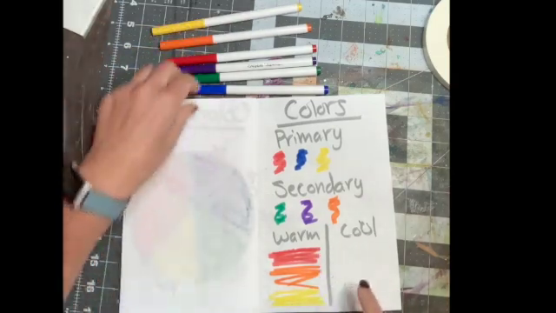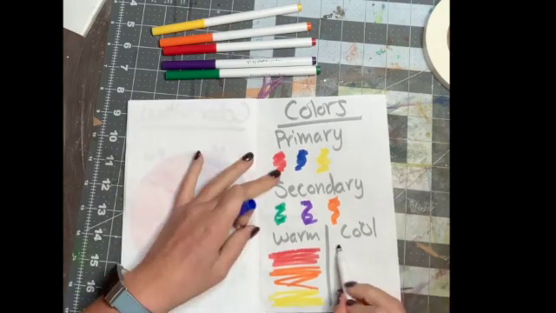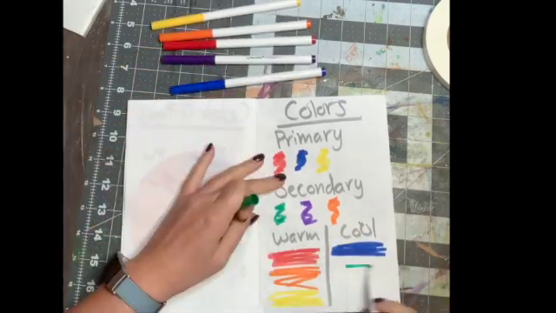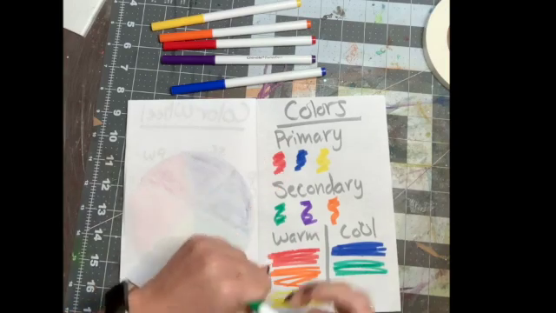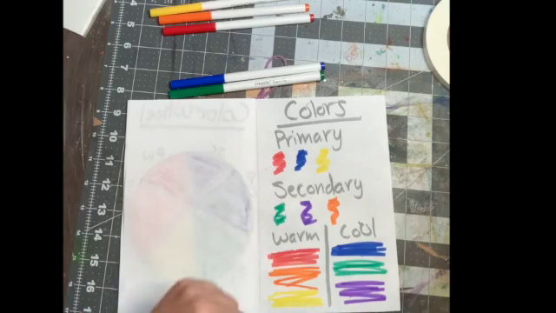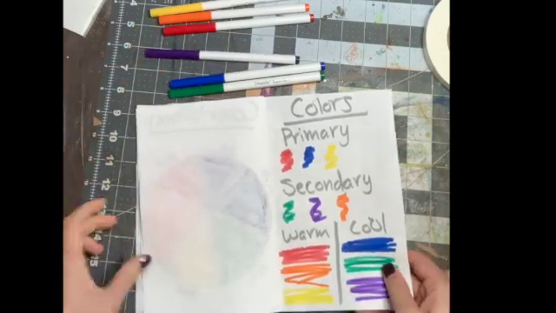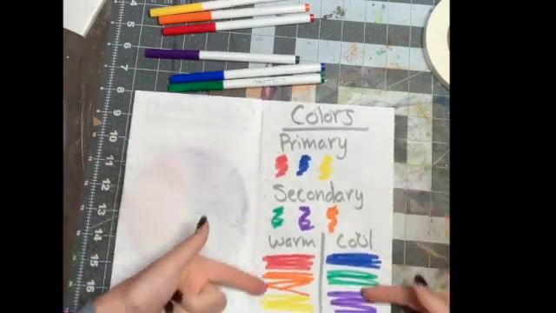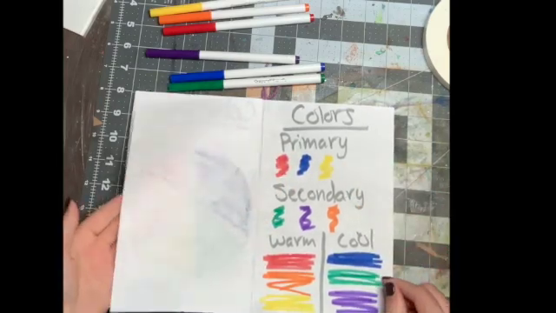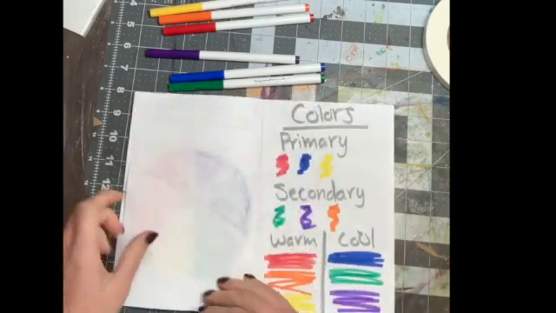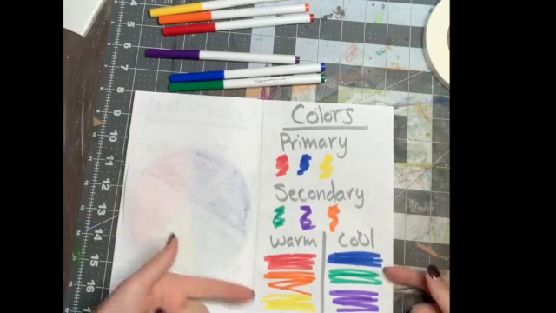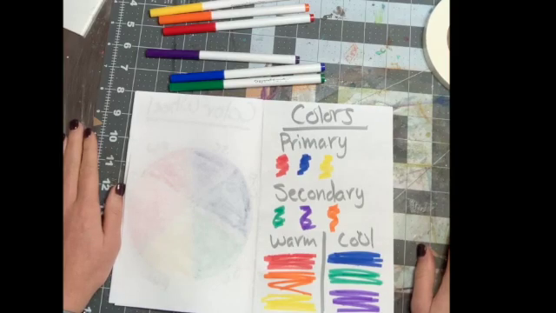What about our cool colors? We have blue, we have green, and we have purple. So boys and girls, this is just another way of seeing what our group of colors are. So what you guys are going to turn in for me is your color wheel and your color groups. When you're done with that, you are finished.